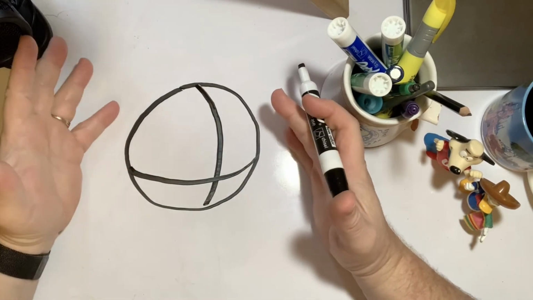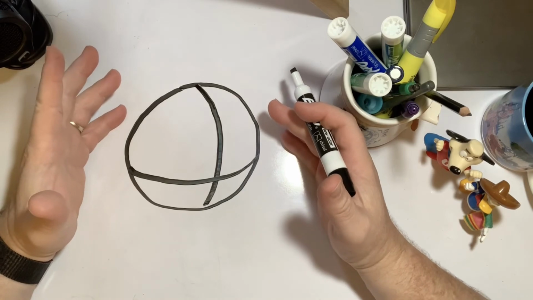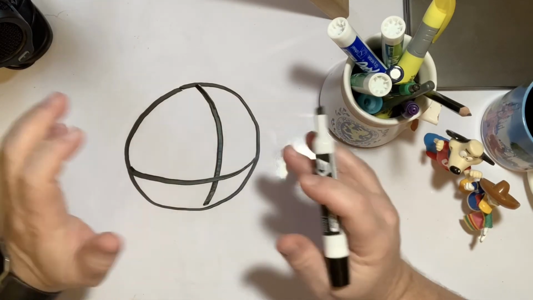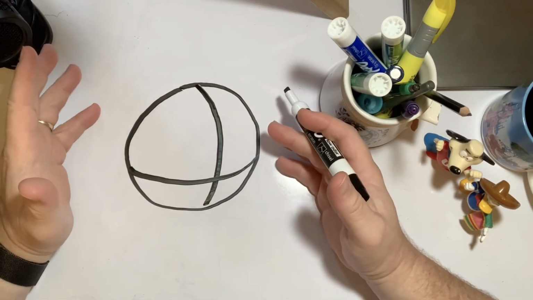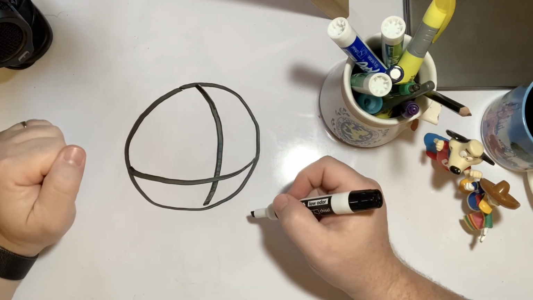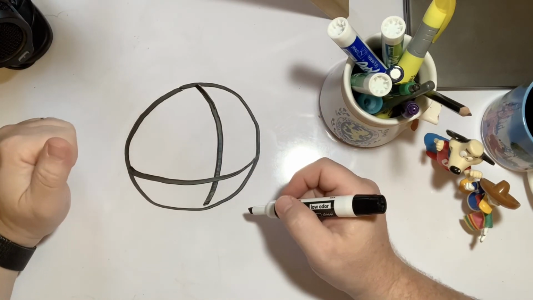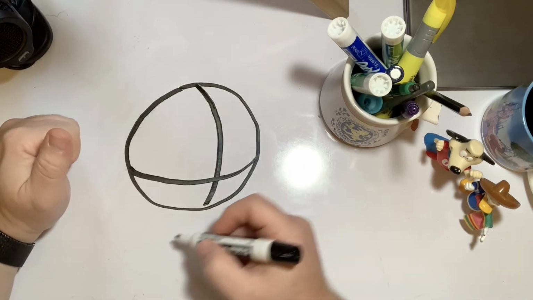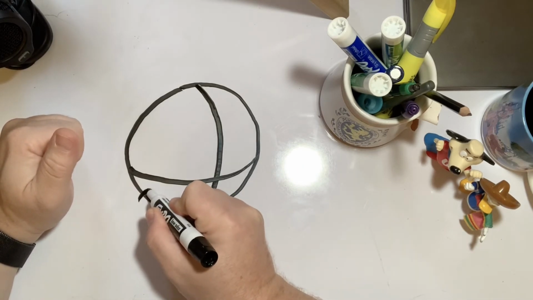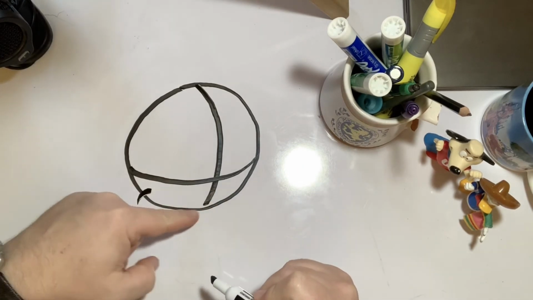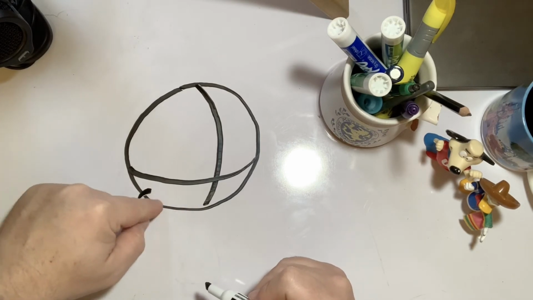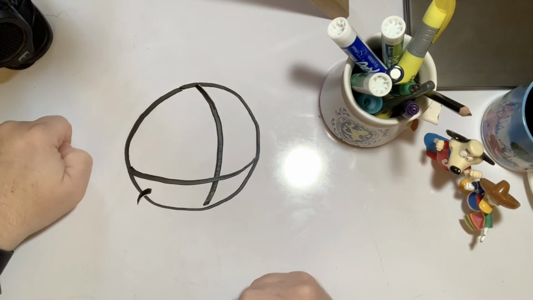So this is the start of our duck. Does it look like a duck? No, it doesn't look like a duck. So we need to do something. Let's put a bill on this thing. Now I always start with the corner of the mouth. So somewhere on this little quadrant right here, I want you to draw a little line like that.